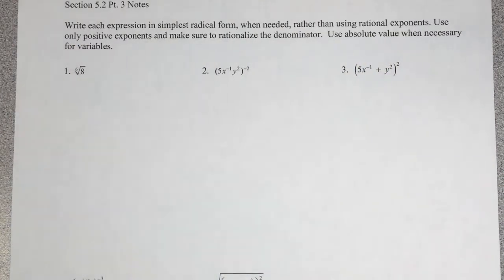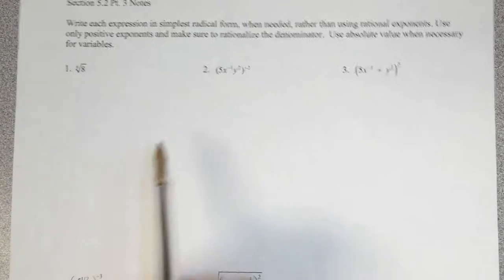Can anyone explain how we know when absolute value is necessary? Go ahead, Noah. Okay, so we start with an even exponent and we get an odd result. That's one thing that's true. There's another part to it, though. Tim? It has to be a variable, right? Something else, too. It's not really when we start with an even exponent. It's when we start with an even root. Yeah, that's what I was looking for there.